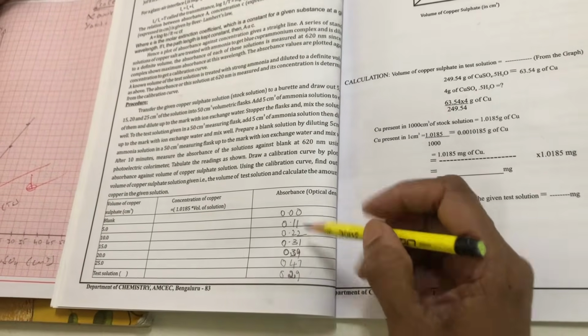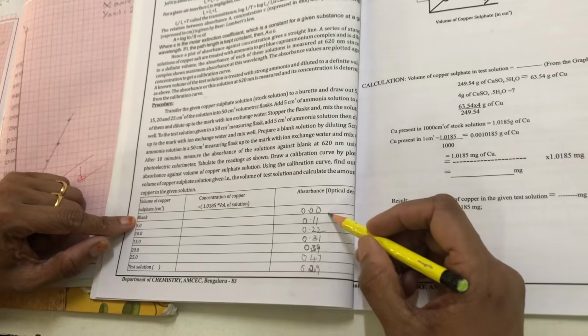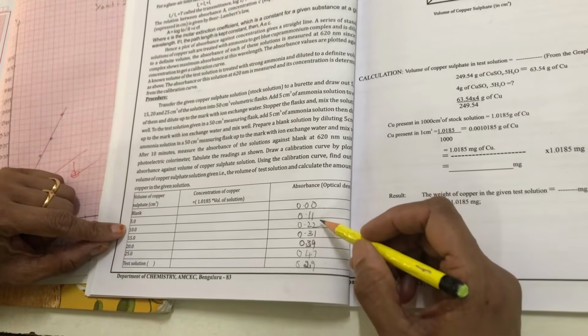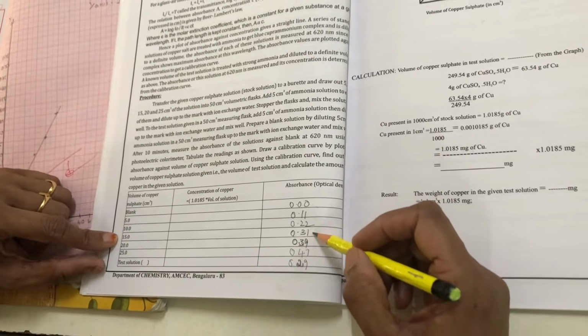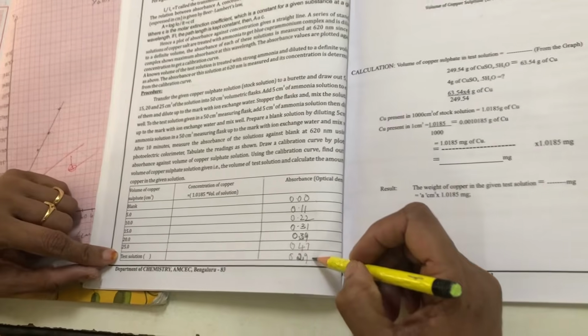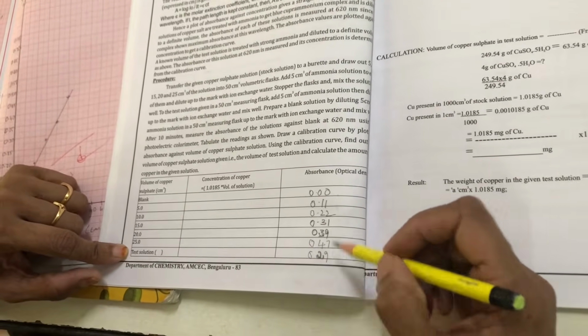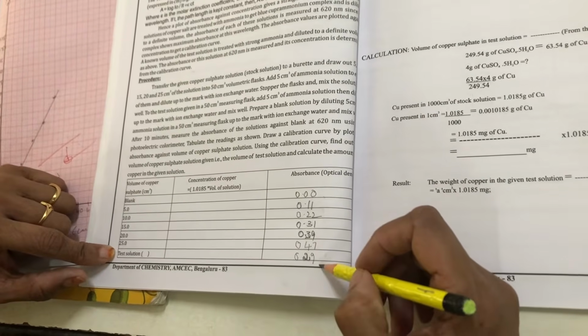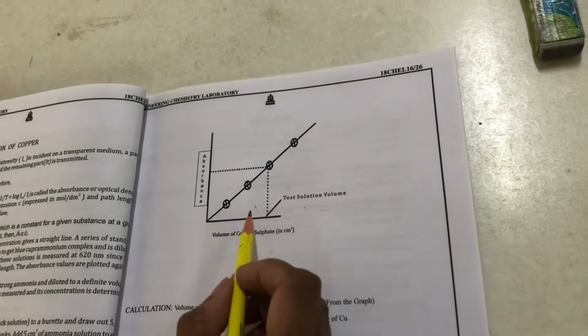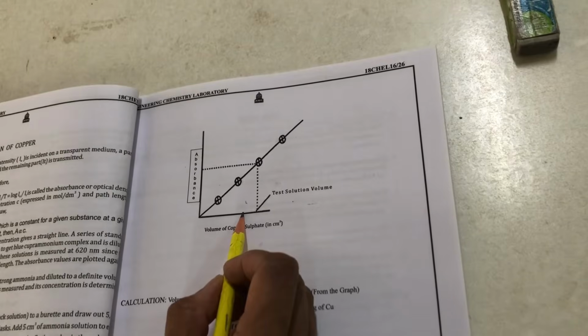We have noted down the values for blank 0.0, 5 ml of copper sulfate, 10 ml, 15, 20, 25, and including the test solution. Using these absorbance values, now you have to plot the calibration graph.